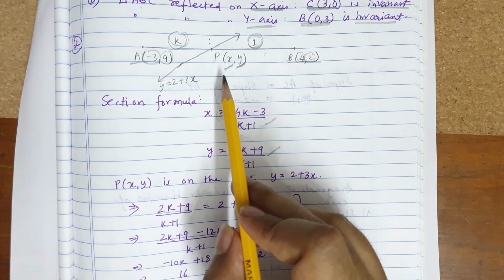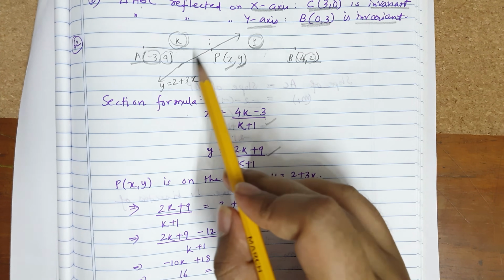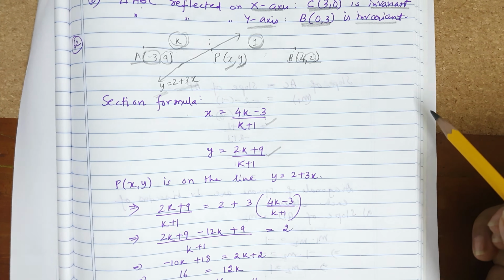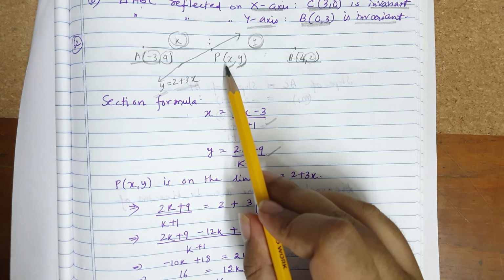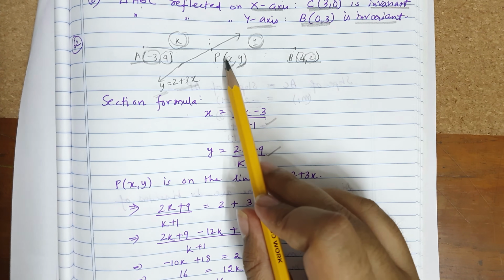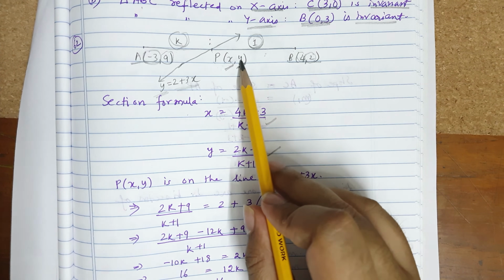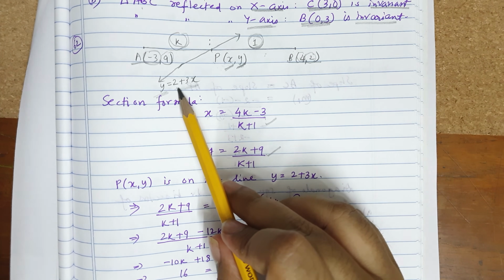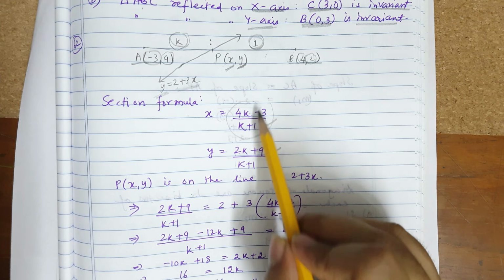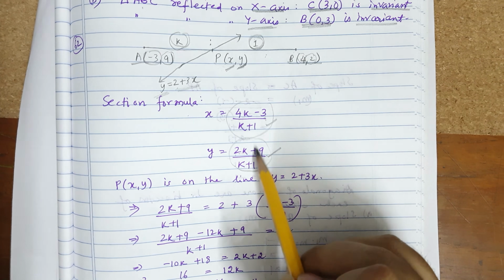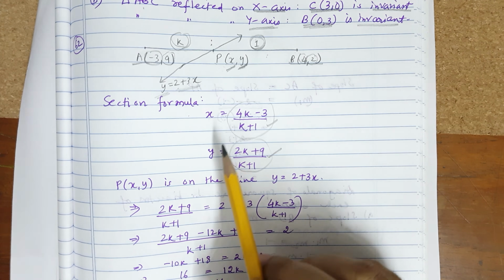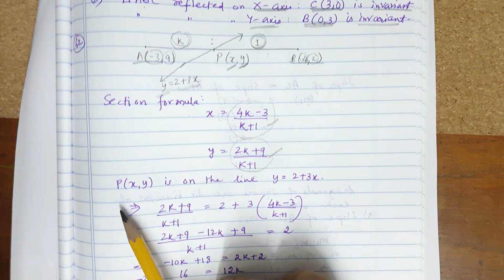Now point P is also a point on the line with the equation y equal to 2 plus 3x. So whatever are the coordinates of P, if I substitute those values of x and y in the equation, then it has to be satisfied.